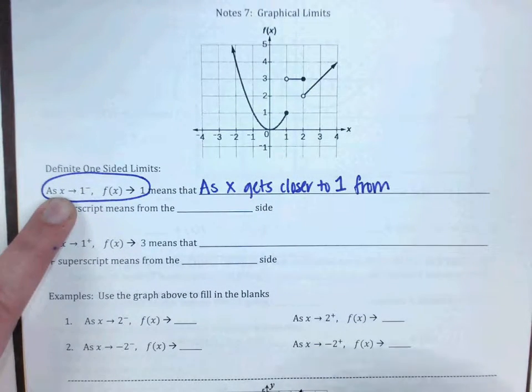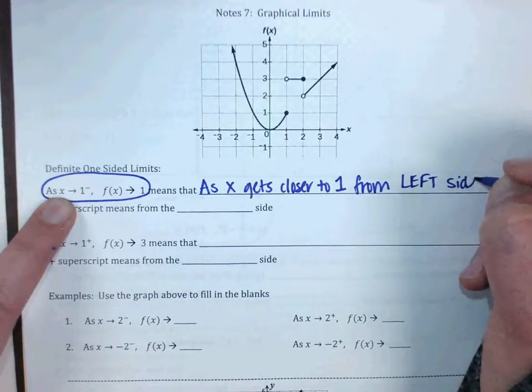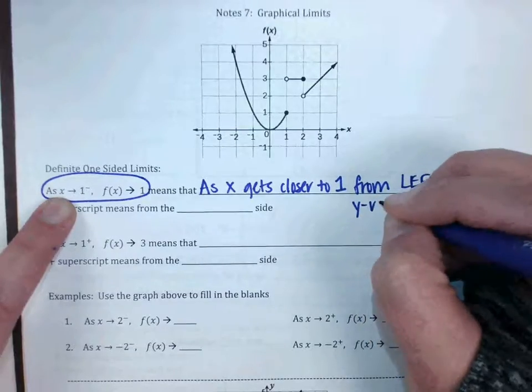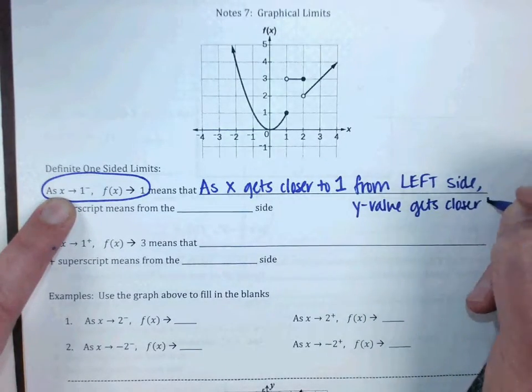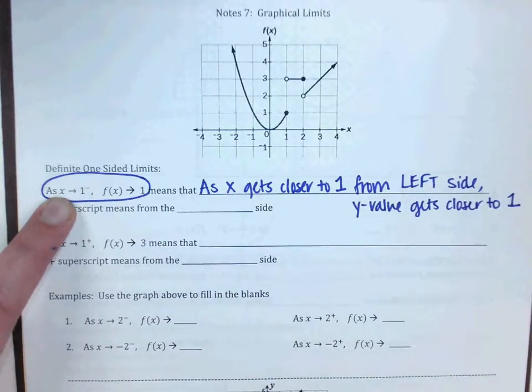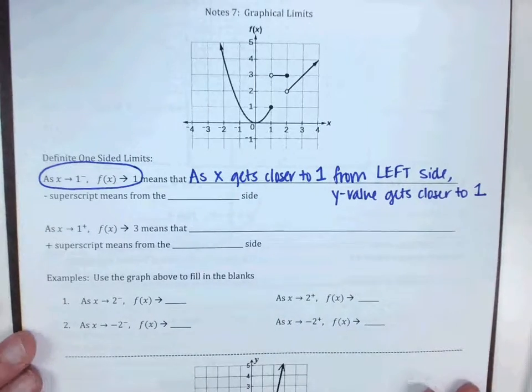The left, very good. From the left side, the y value gets closer to 1.